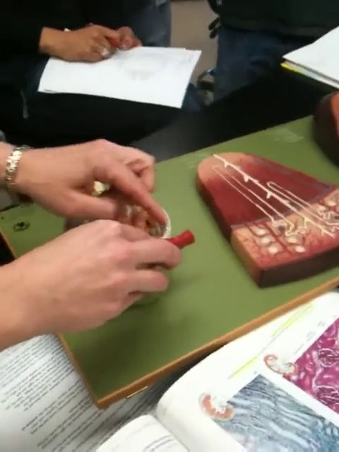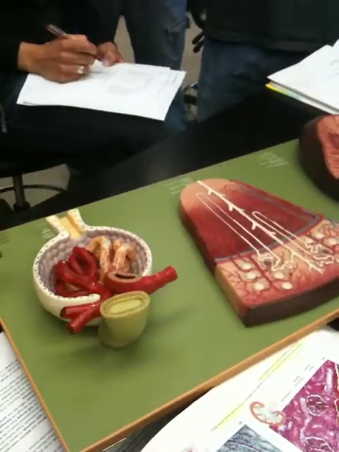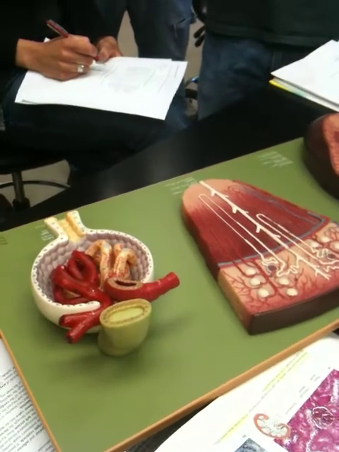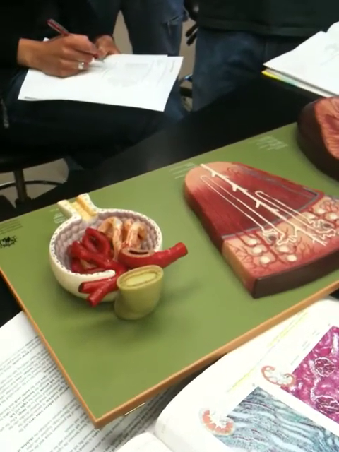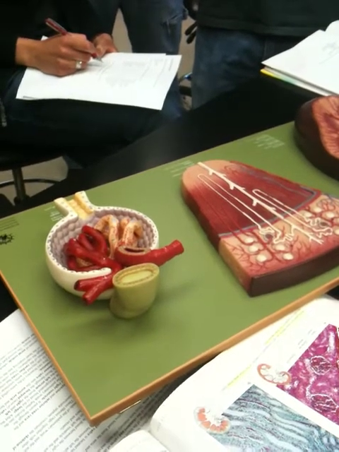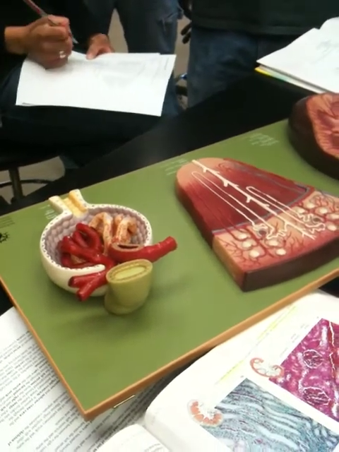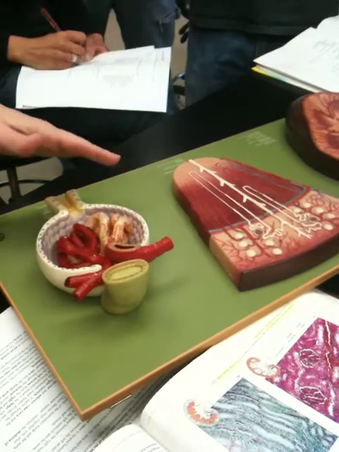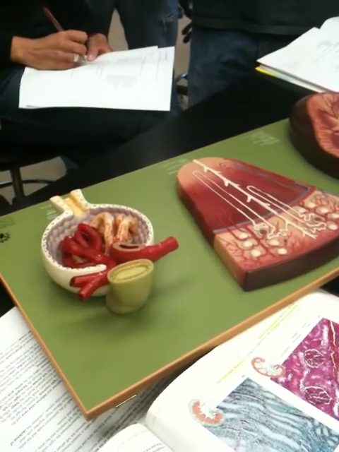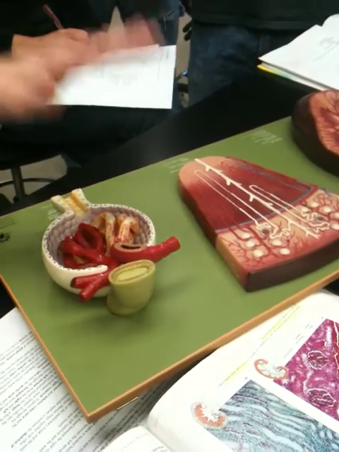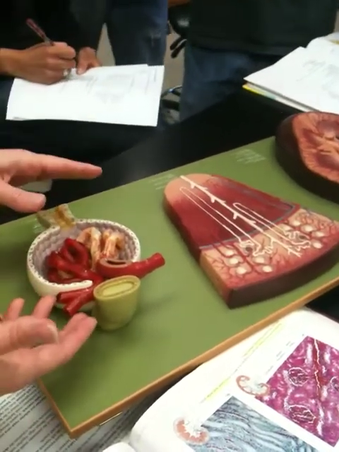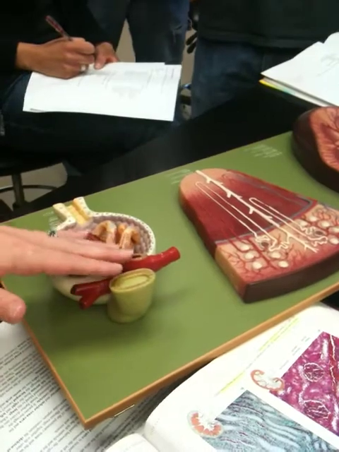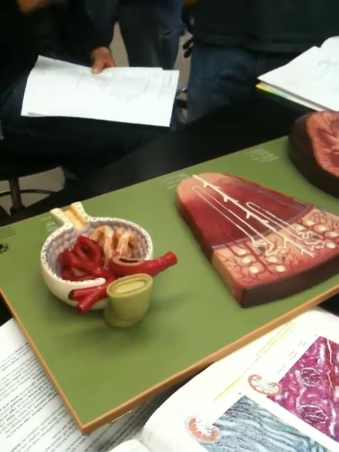So the juxtaglomerular apparatus is composed of specialized cells that help us to regulate our fluid and electrolyte balance as well as our blood pressure. So the kidney flow is directly related to your blood pressure. If your blood pressure goes down, your kidney flow goes down. If your blood pressure goes up, your kidney flow goes up. Okay? That can be sensed through this apparatus.